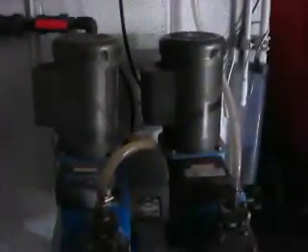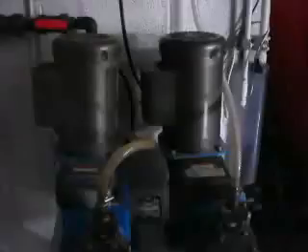You're standing over here. Next to that are the alum pumps. Here's our alum tank. Alum pumps. We have our poly system here for our pre-feed poly. Alum tank.